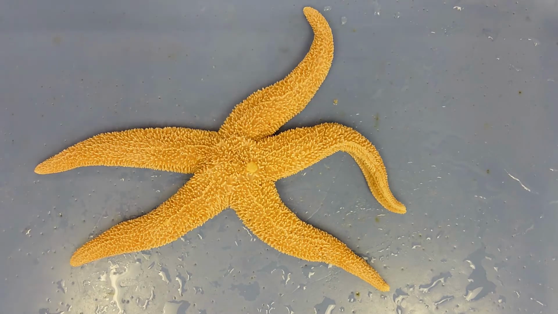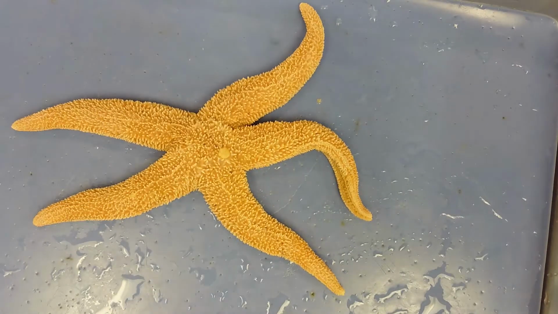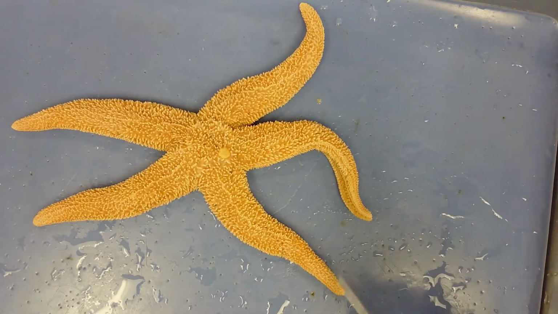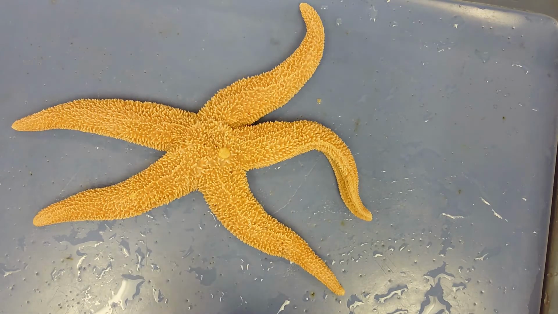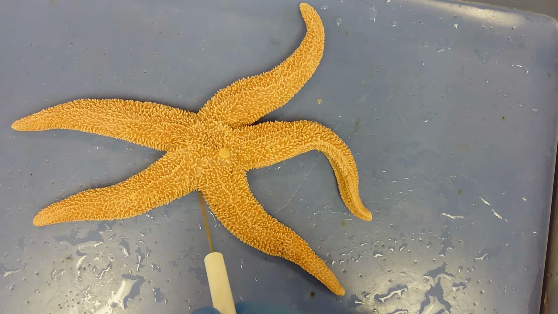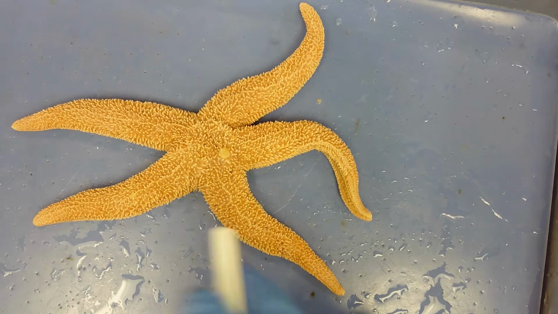Alright, so here we have our sea star. This is a member of the phylum Echinodermata, and more specifically a member of the class Asteroidea. All members of the phylum Echinodermata, for the most part, have 5 legs. They have radial symmetry, and in the class Asteroidea, they have these 5 legs.